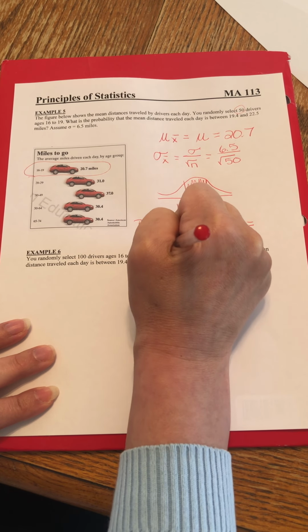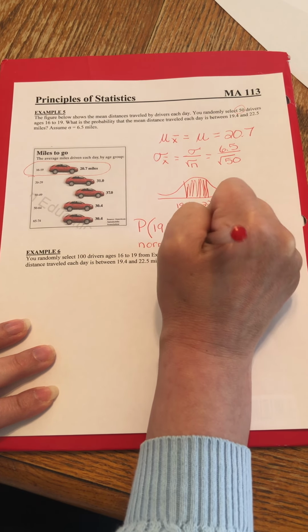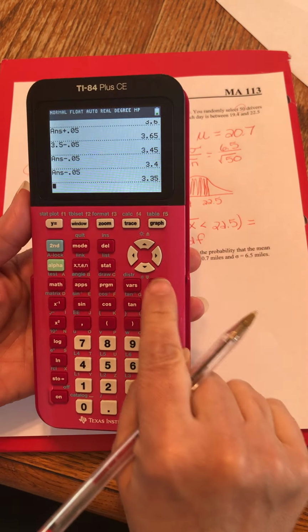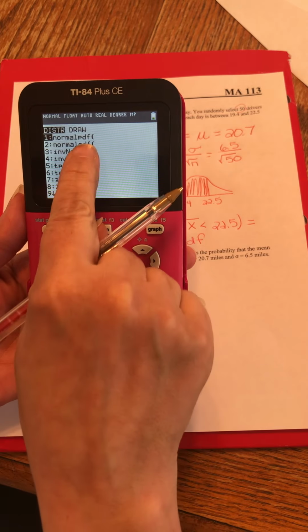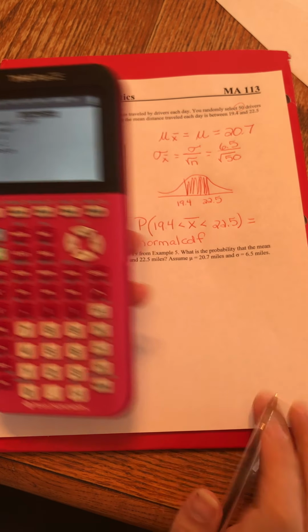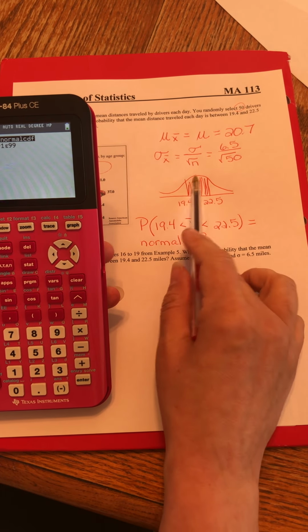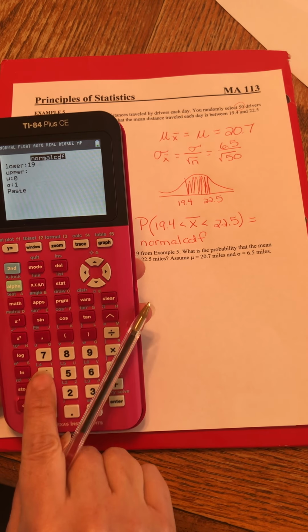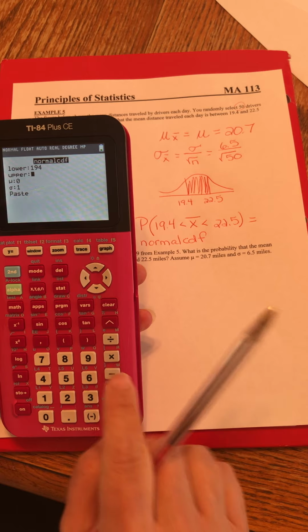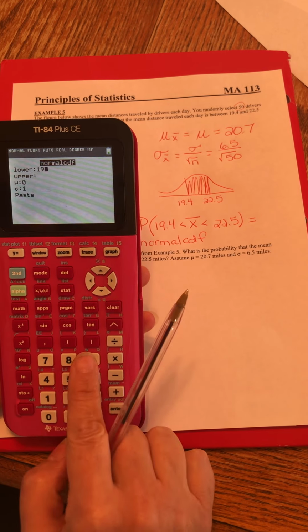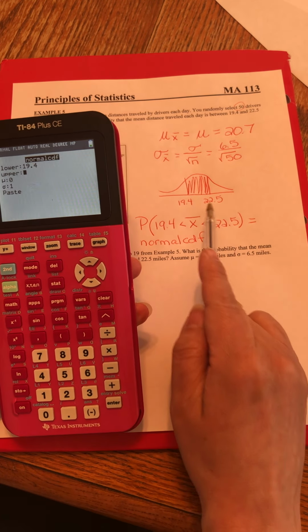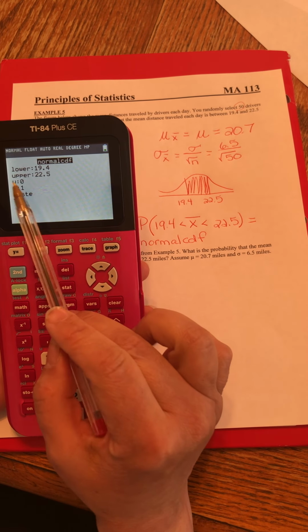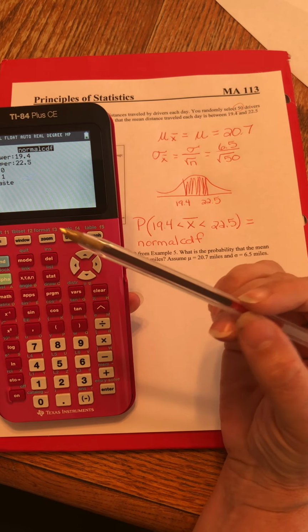In 5.1, we use the button normal CDF. So I'm going to pick up my calculator. Hold on, turn it on. Second DISTR, number 2. My lower bound for my shading here, look at your shading, your lower bound is 19.4. Oh, let's try that again. I typed that in wrong. 19.4. The upper bound is 22.5.